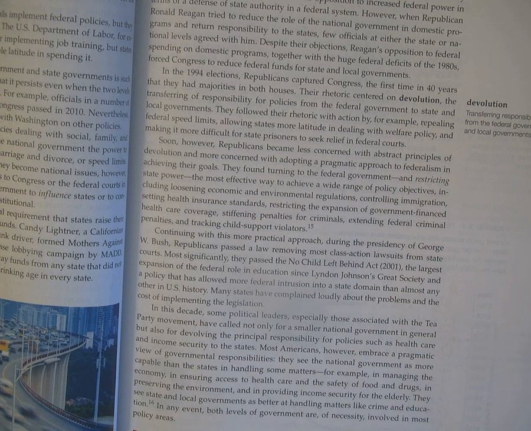Continuing with this more practical approach, that's an opinion, by the way, during the presidency of George W. Bush, Republicans passed a law removing most class action lawsuits from state courts. Most significantly, they passed No Child Left Behind, the largest expansion of the federal role in education since Lyndon Johnson's Great Society, and a policy that has allowed more federal intrusion into a state domain than almost any other in U.S. history. Many states have complained loudly about the problems and costs of implementing the legislation.